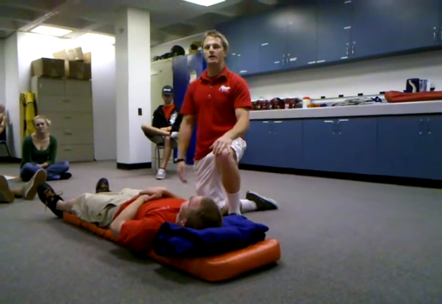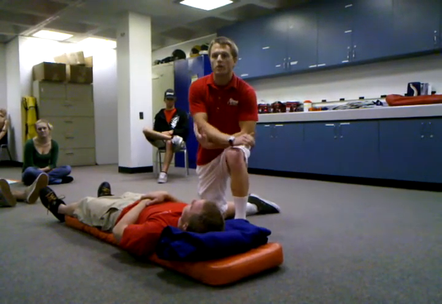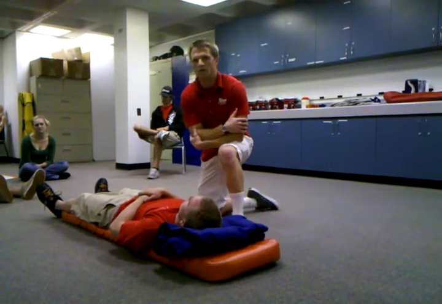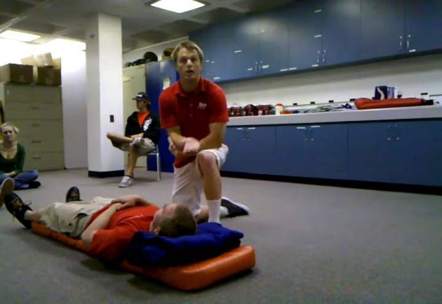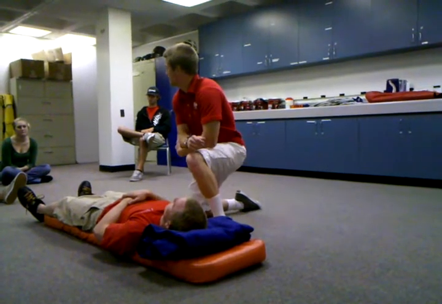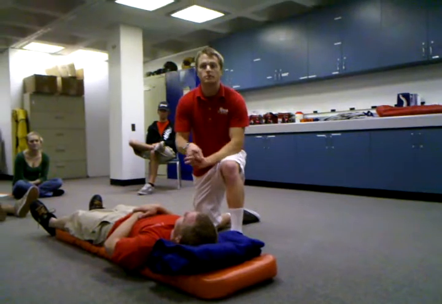Airway. ABCs, right? First thing I'm going to come up and check his airway. With a patient like this, how would we open the airway? Jaw thrust. Why wouldn't we use a head tilt? Because of possible spinal compromise, spinal injury, right? We don't know yet, okay? But we're just going to do the jaw thrust maneuver just to be safe, okay? Does everyone understand? So I have my partner doing a jaw thrust maneuver.